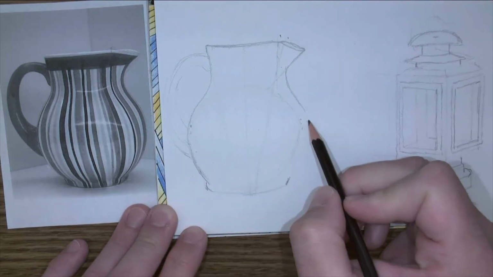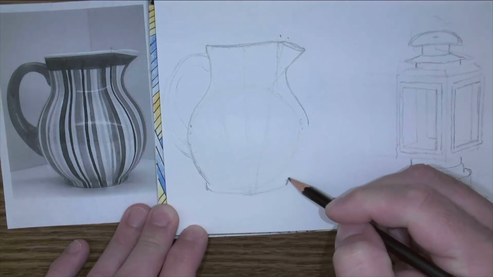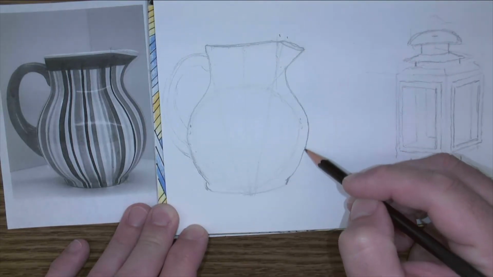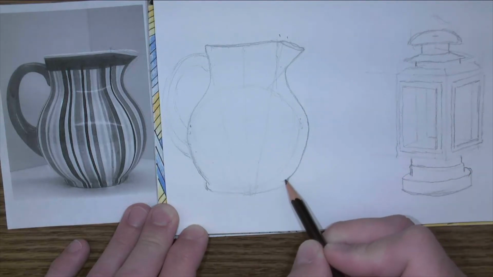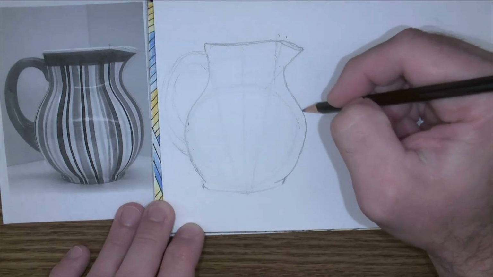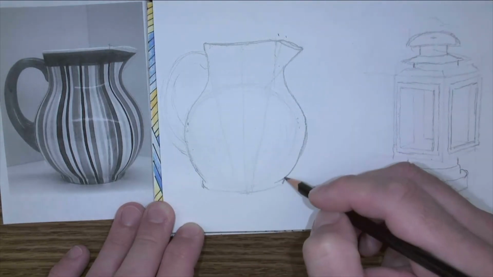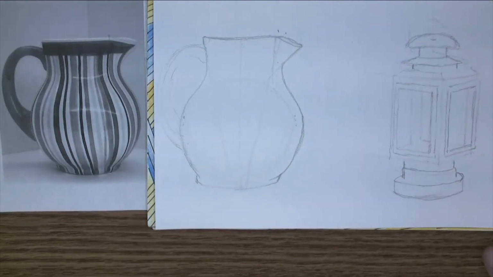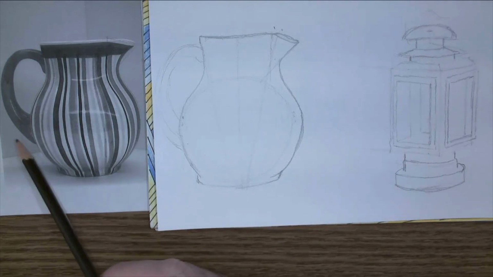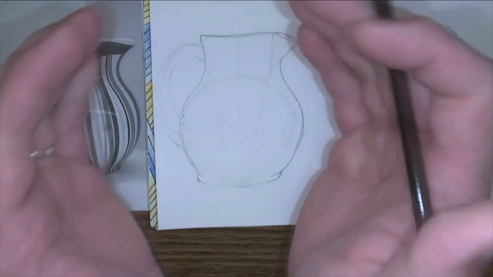So where I had that original marking, I can see that it comes out a little further. Again, this looks like I'm outlining, but I'm just trying to get a better accuracy of the structure. And then, of course, the base. So that's the representation for now. I'm not worried about any of the lines or anything right now. I just want to get an accuracy using structural line to flesh out the form.